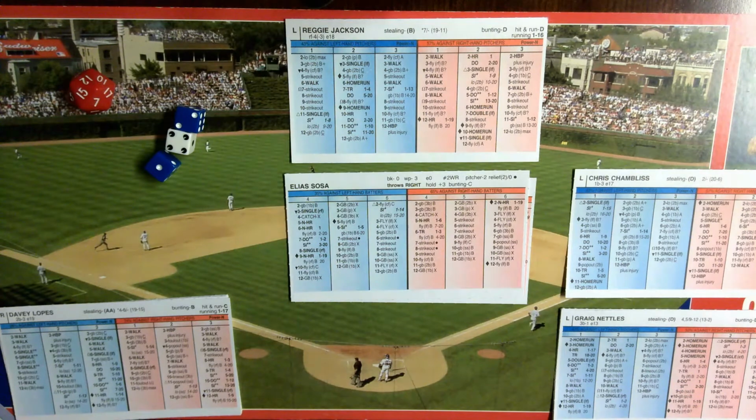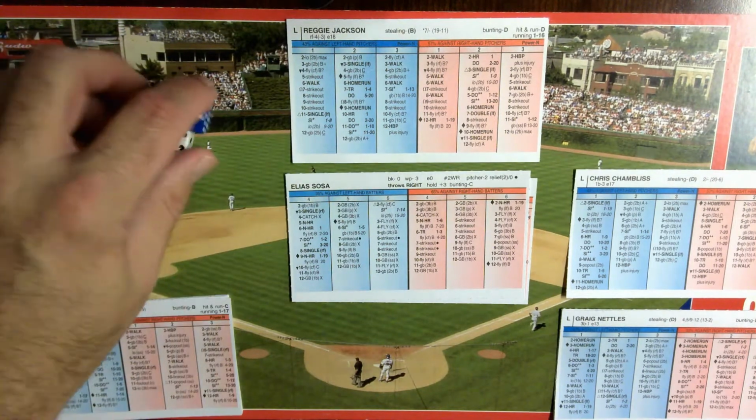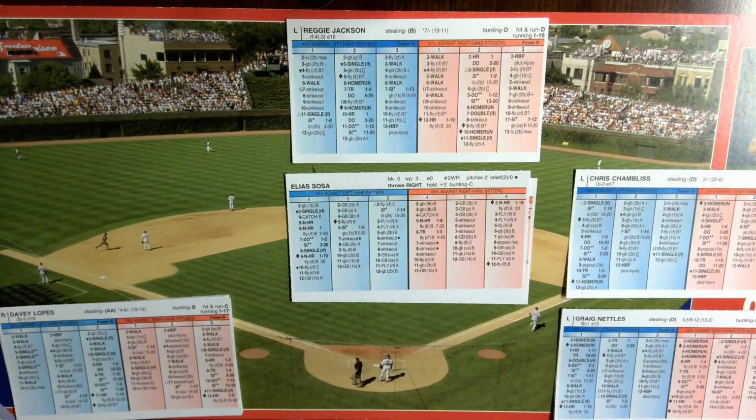Actually, he shoot 3 runs. There we go. And Munson gets an RBI. Jackson, Chambliss. All right. So let's make sure we've got the runners where they need to be. Jackson, Chambliss. Sosa is done.